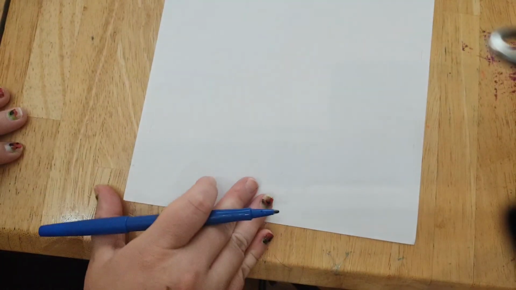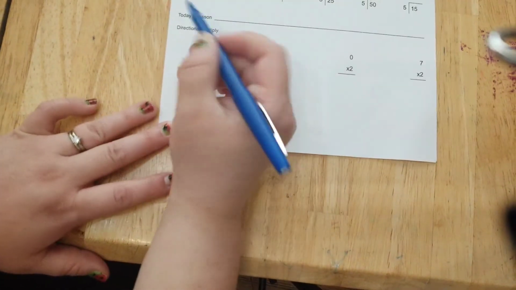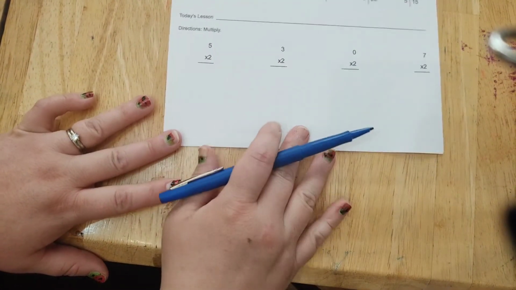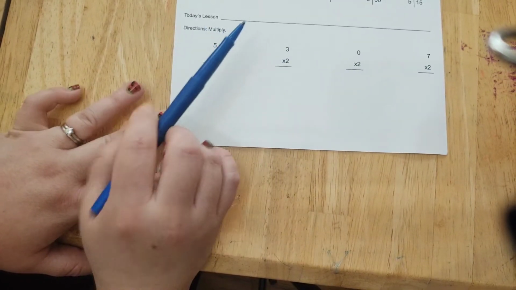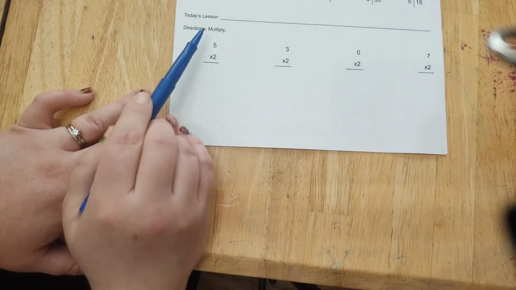Okay. All right, the back of the jellyfish. Oh, sorry, not the back. It's at the bottom, today's lesson. So it looks like I had enough space to just put it all on the front, so perfect. Okay, so now it says multiply.